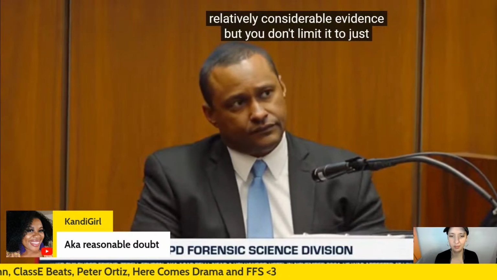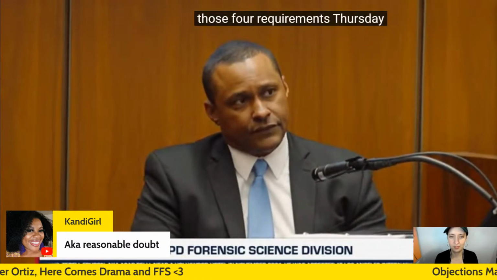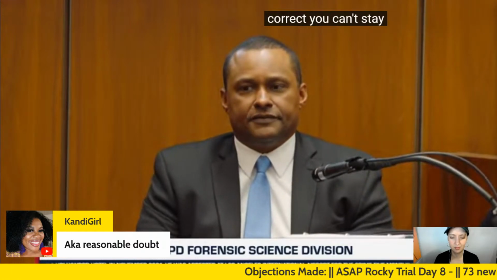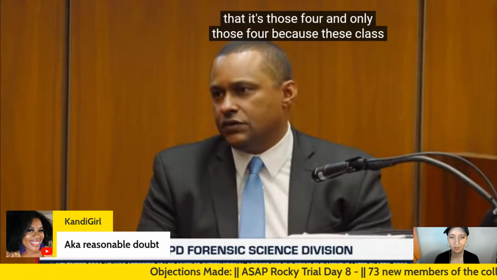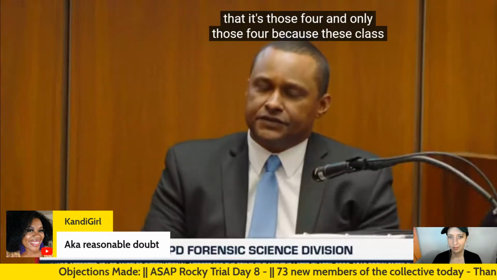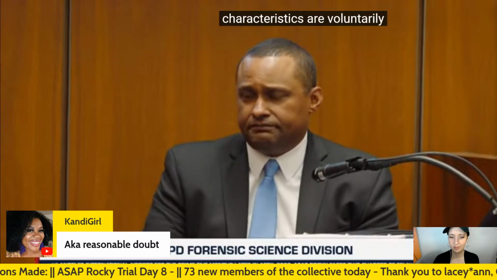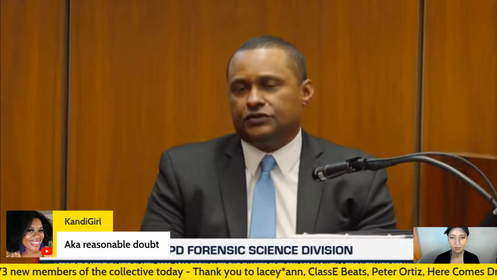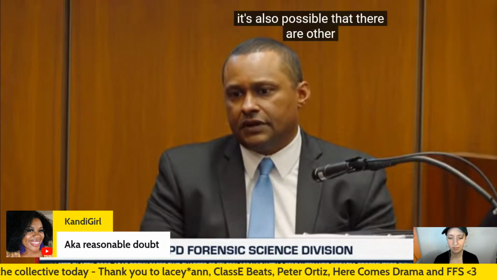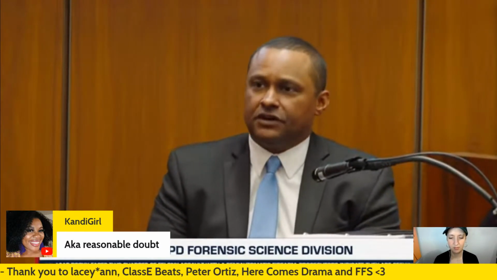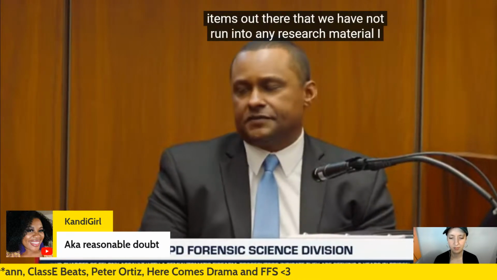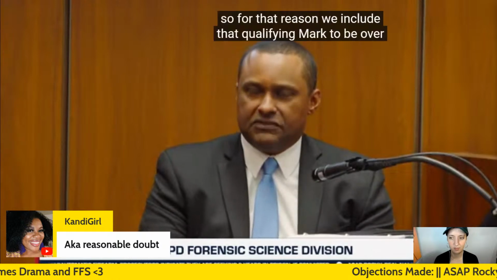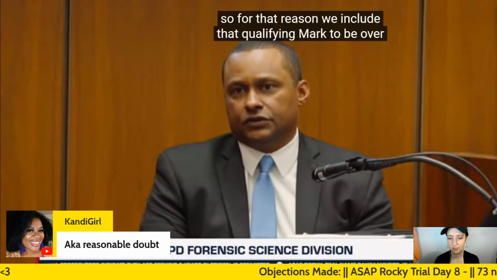But you don't limit it to just those 4 firearms, fair to say? Correct. You can't state that it's those 4 and only those 4, because these class characteristics are voluntarily chosen by the manufacturers. They can change. It's also possible that there are other items out there that we have not run into. Any research material I use is finite. So for that reason, we include that qualifying term.